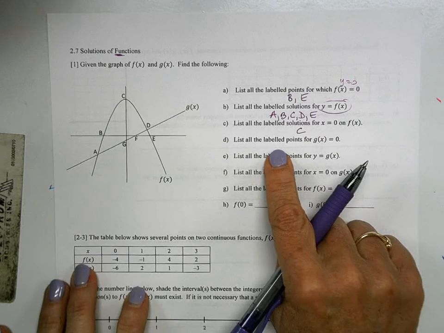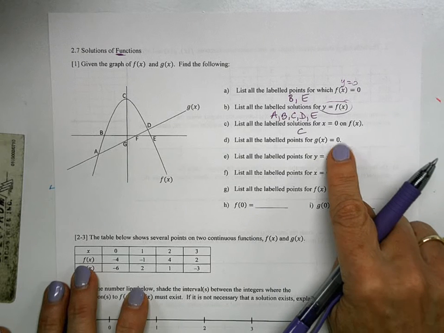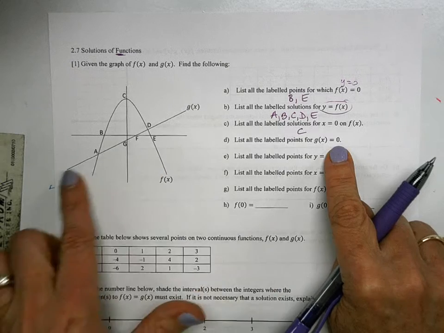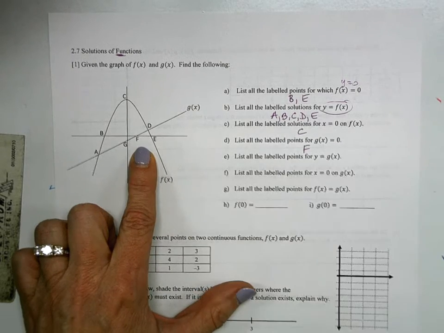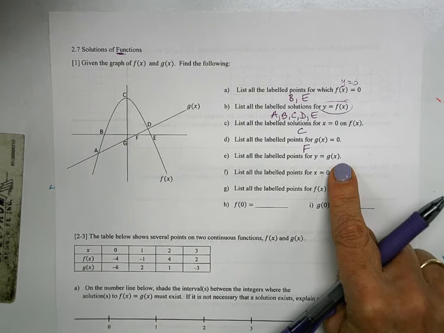Okay, now let's do it for g. Where are the points where g equals 0? Where g equals 0, that's the same as saying the y value on the g graph is 0. Where does that happen? That's f. Okay. List all the labeled points for y equals g of x. What's the answer to that?